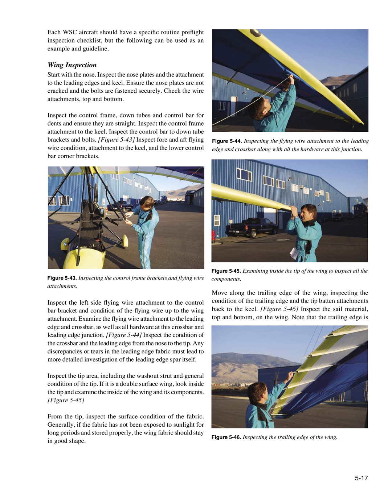Generally, if the fabric has not been exposed to sunlight for long periods and stored properly, the wing fabric should stay in good shape. Move along the trailing edge of the wing, inspecting the condition of the trailing edge and the tip batten attachments back to the keel. Figure 546, inspect the sail material, top and bottom, on the wing.